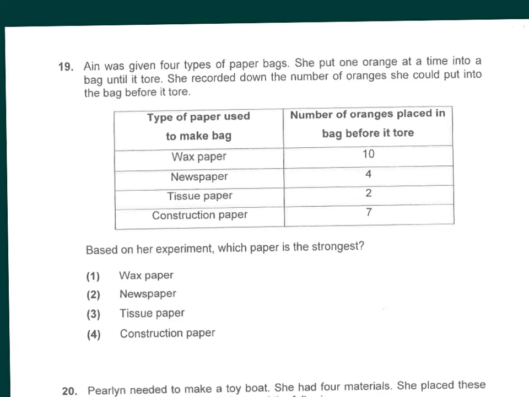Question 19. Ian was given 4 types of paper bags. And she put 1 orange at a time into a bag until it tore. So she recorded the number of oranges that she could put into the bag before it tore. The different types of paper are wax paper, newspaper, tissue paper, and construction paper. If you take a look here, the one that is strongest is obviously the wax paper. It was able to hold 10 oranges before it broke. Construction paper was able to hold 7, and so on and so forth.